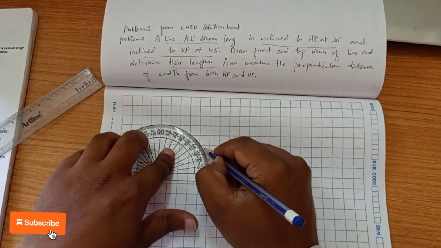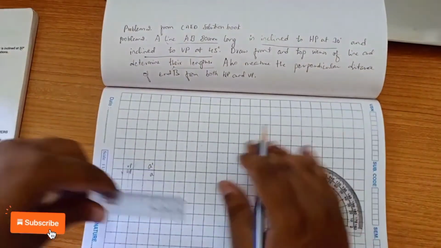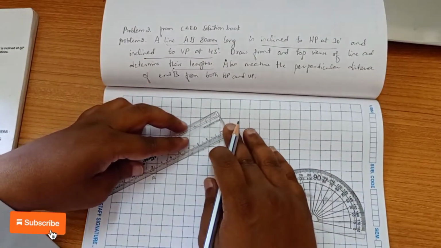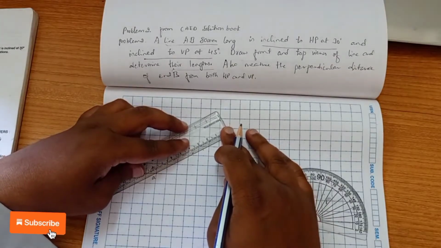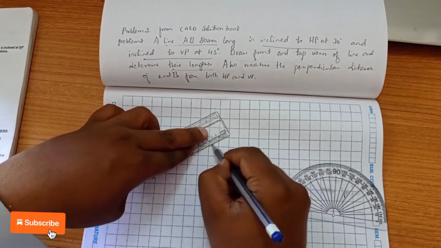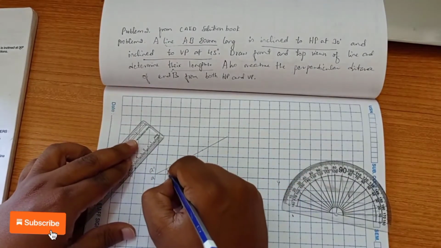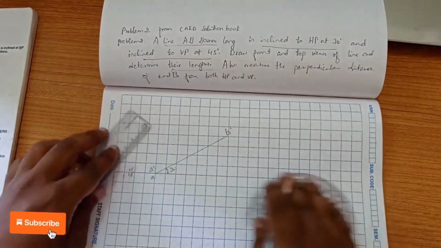First, inclination to HP at 30 degree, and here we have to draw a line of length AB passing through this point. So this is 30 degree, this is B1 dash.